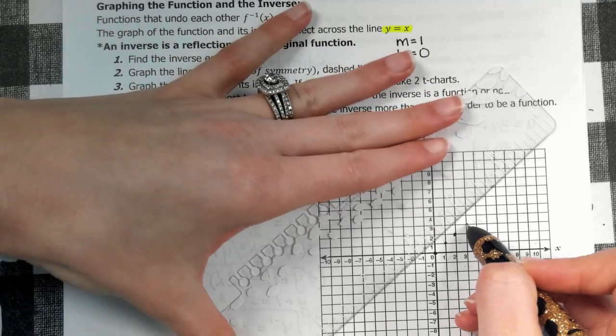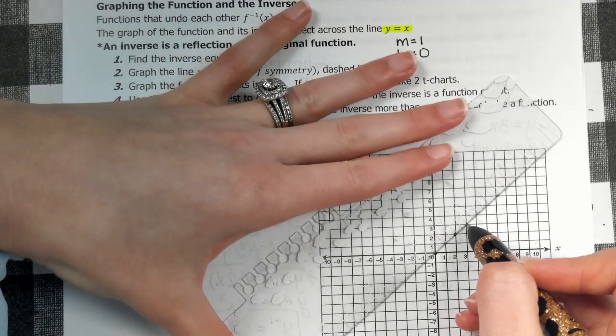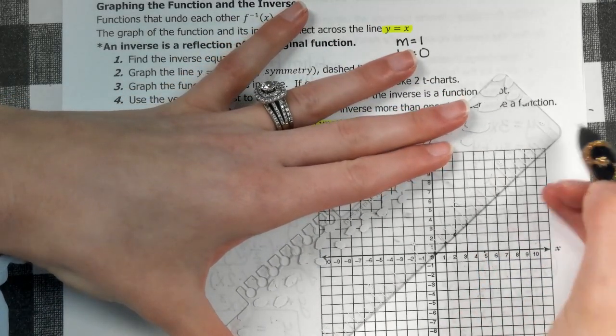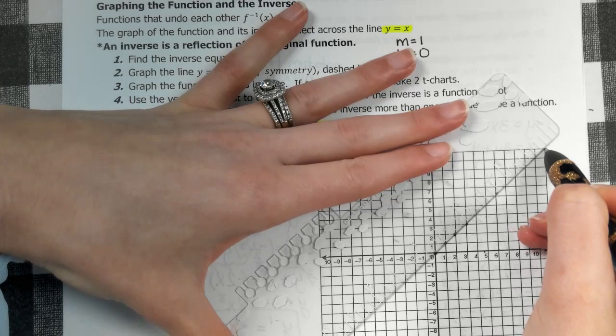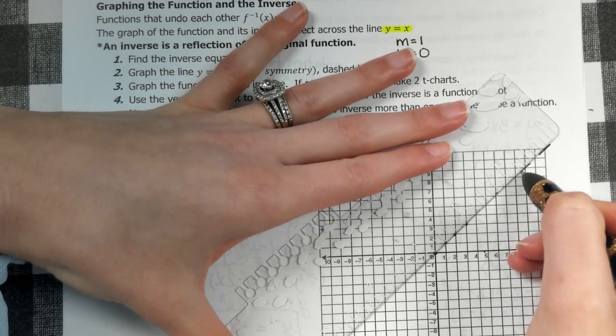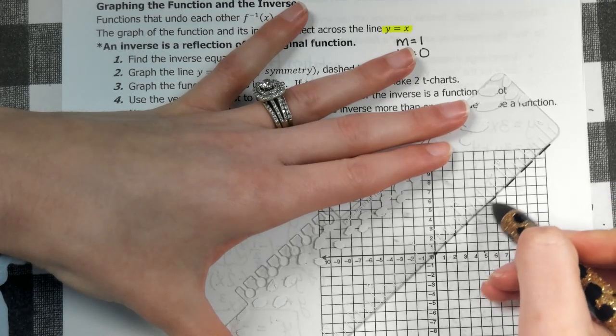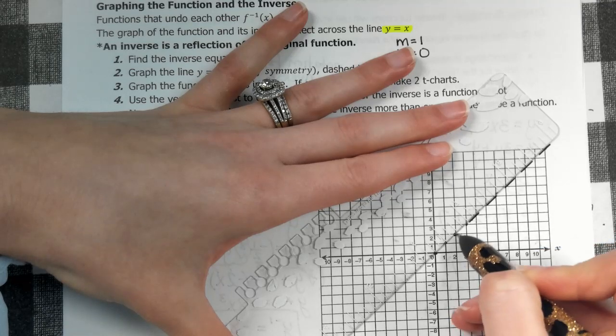Now, you have your IDs, so you can either use your ID or you can use your ruler. This is going to be a dashed line because it's your reflection line. That's your axis of symmetry.